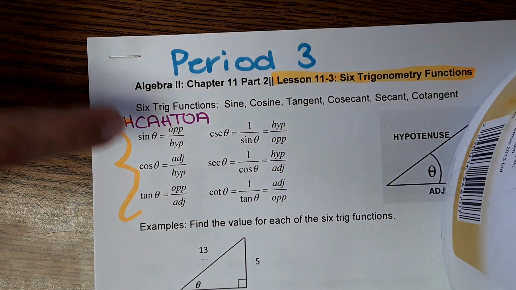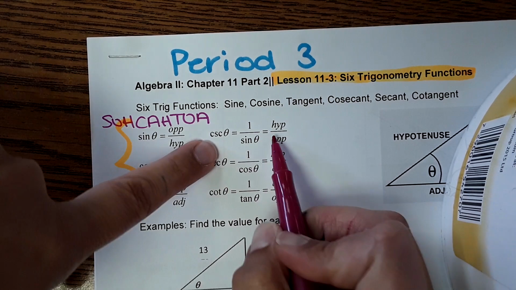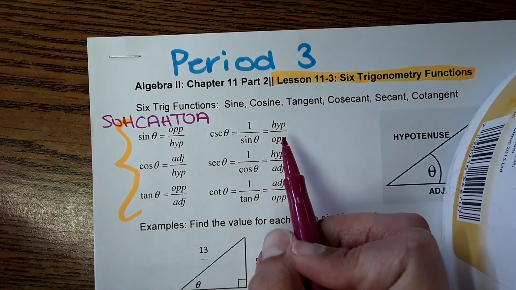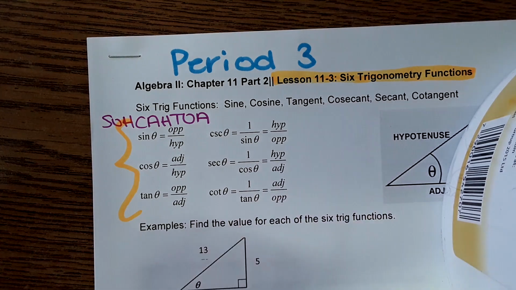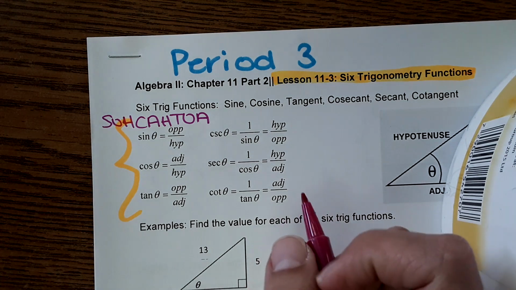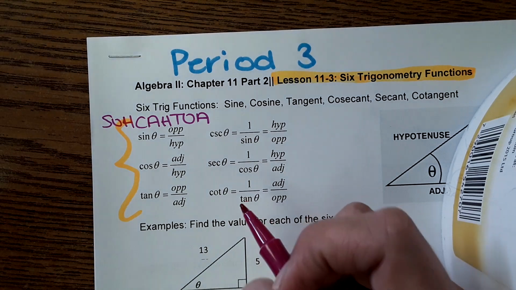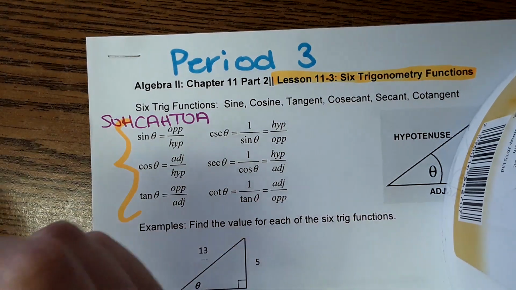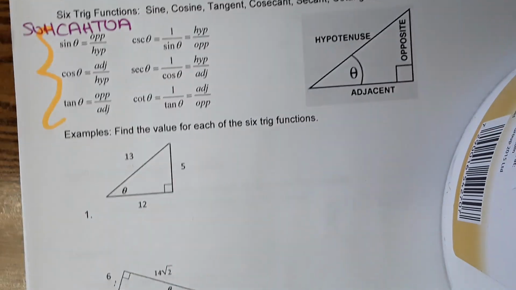Okay, so sine of theta is opposite over hypotenuse. Cosecant is hypotenuse over opposite, so it's just flipped. For the sake of Algebra 2, all we're doing is we're setting up the ratios. We're not doing any type of solving or anything with cosecant, secant, or cotangent. It's just like introducing the idea. So for this lesson, that's all we're doing is setting up the ratios.